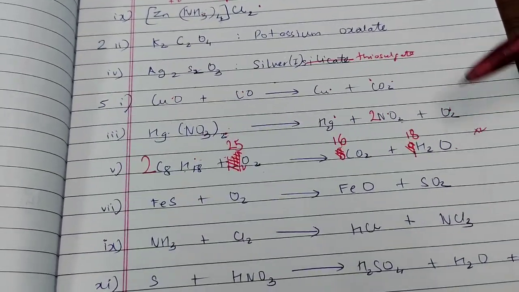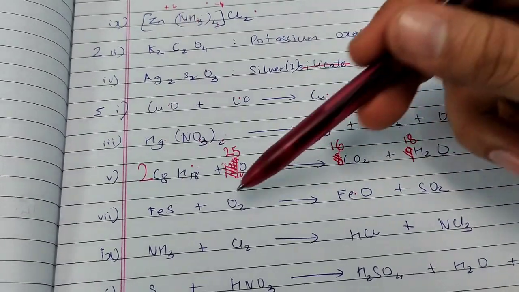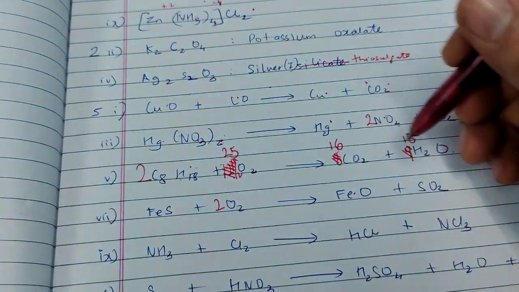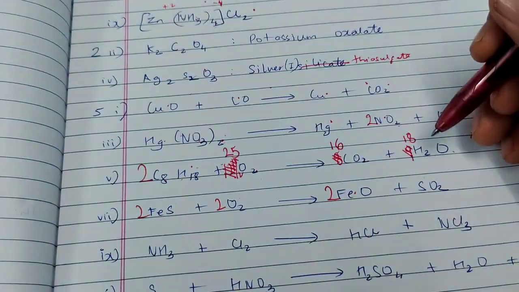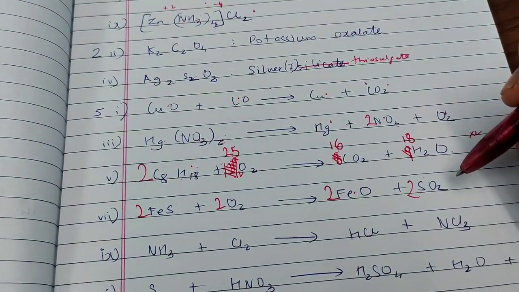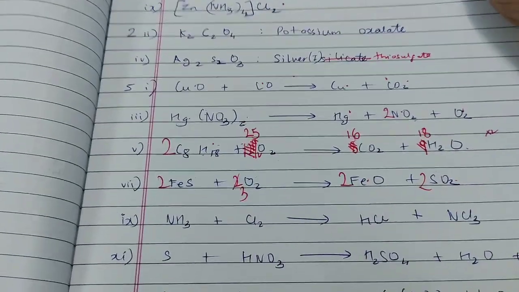1 mark. Fe is 1 and Fe is 1. S is 1 and S is 1. But O is 3 and here it's 2. So let's increase this to 2. But then we'll have to increase this to 2. Even number. But Fe is 2, so make it 2. But now sulfur is 2, so make it 2. But now oxygen is 4 plus 2, 6. So make it 6. Balanced. Next.